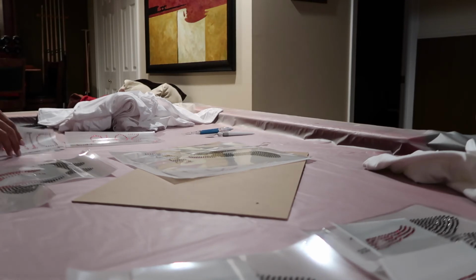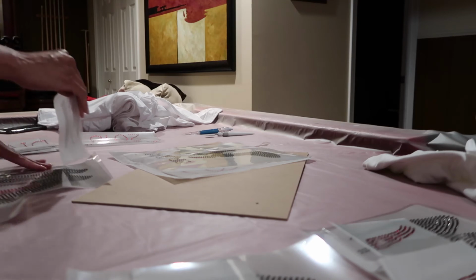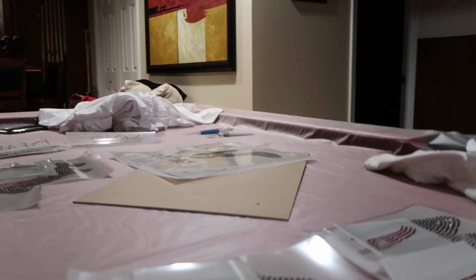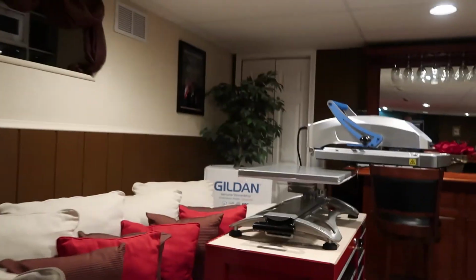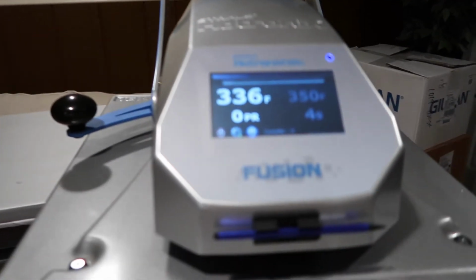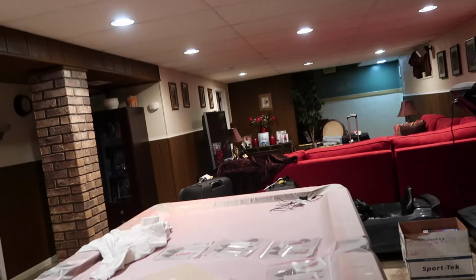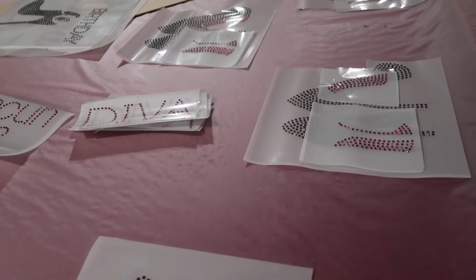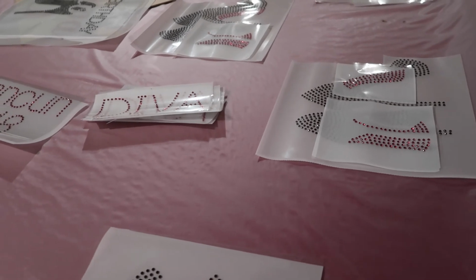Okay, I'm missing 2 pieces for my heels. Oh, that one is already attached to it, and that one is attached to it. Okay, so it's almost ready. It's at 3:36, so it's getting there. So this one I've already pre-done to the shirt.